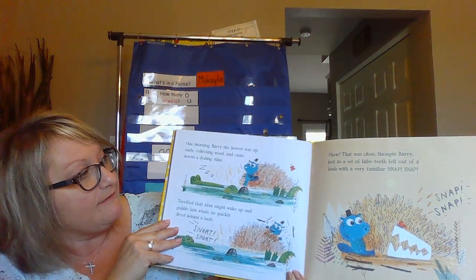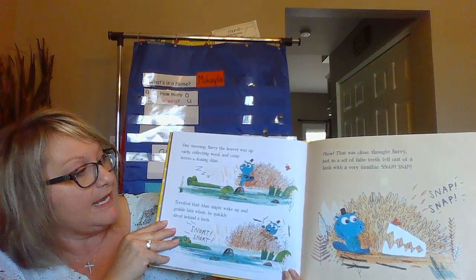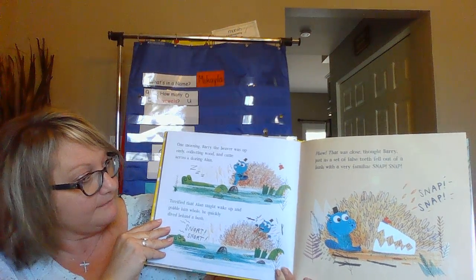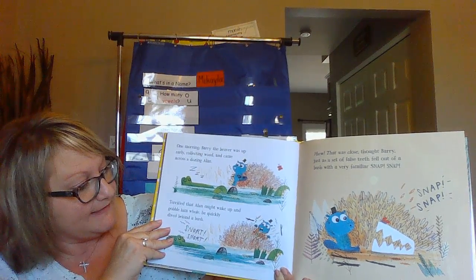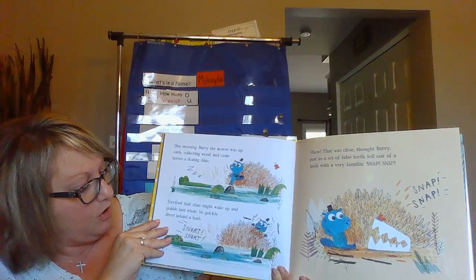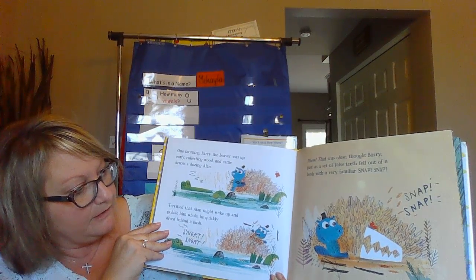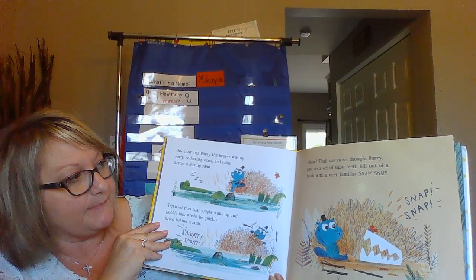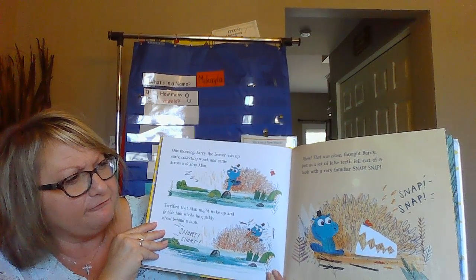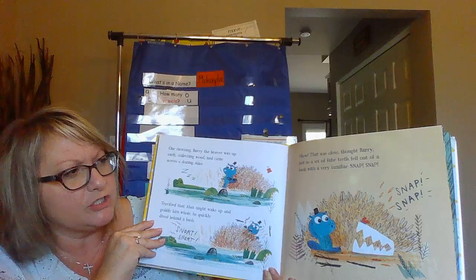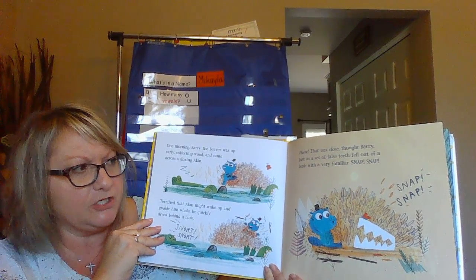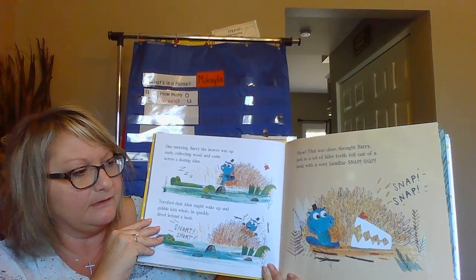One morning, Barry the Beaver was up early collecting wood and came across a dozing Alan. Terrified that Alan might wake up and gobble him whole, he quickly dived behind a bush. Phew, that was close, thought Barry. Just as a set of false teeth fell out of a bush with a very familiar snap, snap.